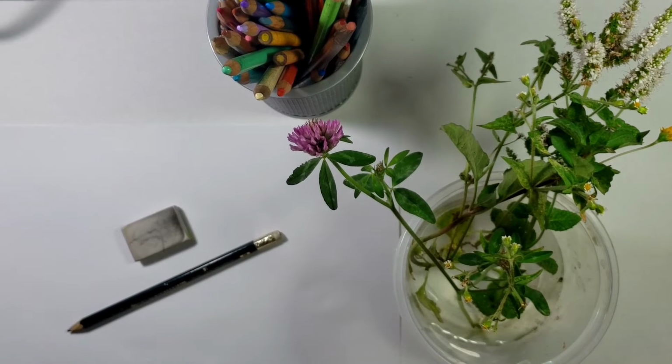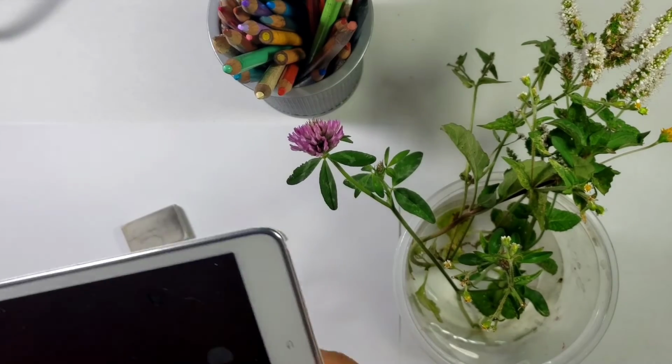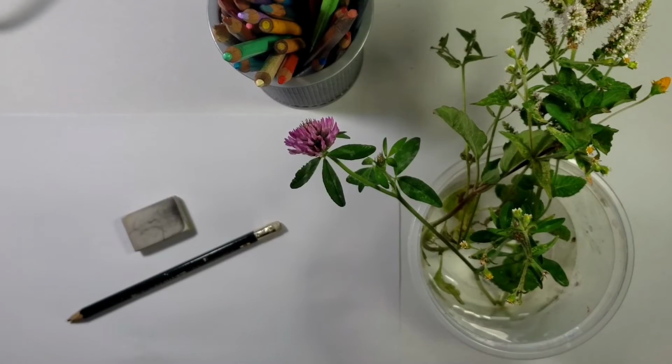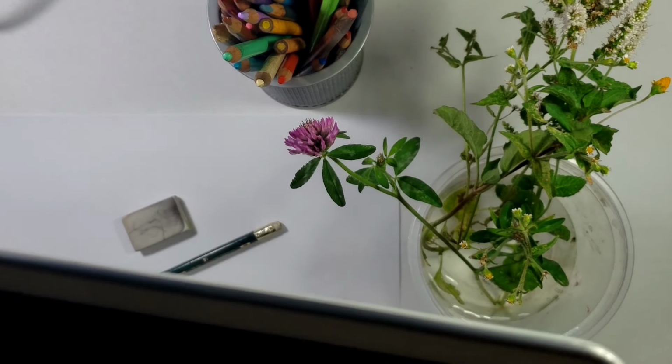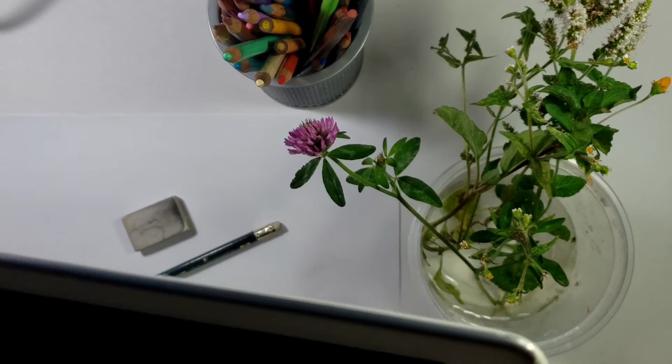And of course, you're going to need a magnifying glass, or you may need a camera or a cell phone or a tablet, something that you can have a camera with and that you can use with a zoom. So what you're going to do with your camera or with your magnifying glass or any kind is you're going to go very close to the subject you want to draw.